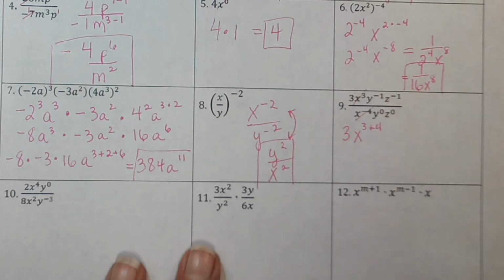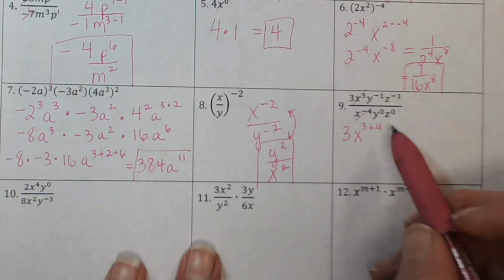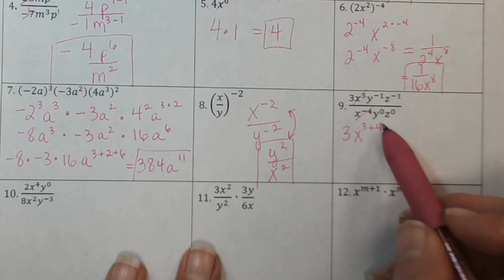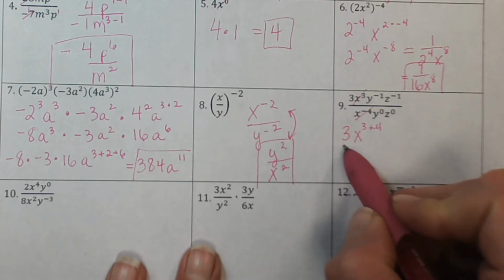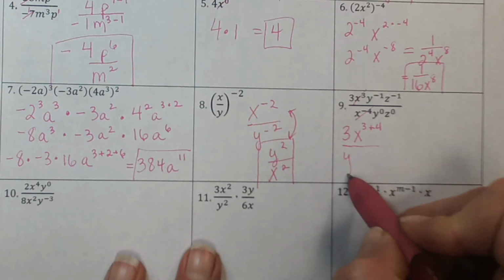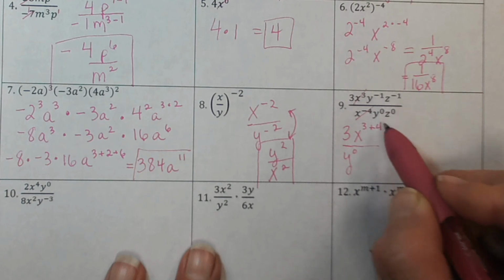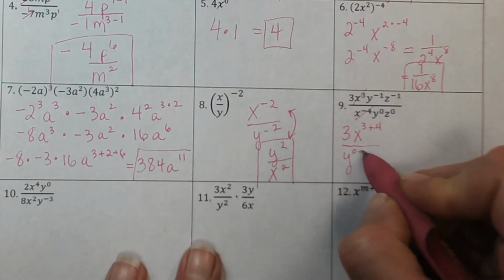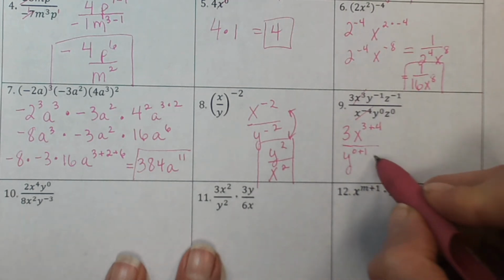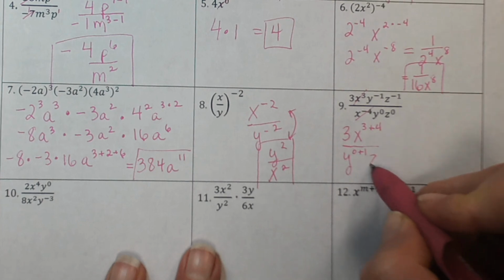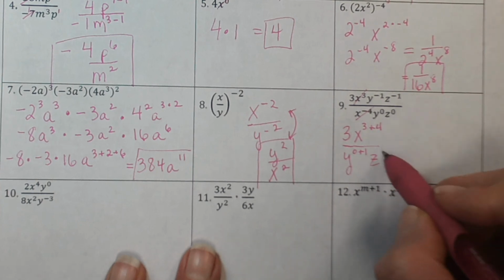So I took care of my x's. And then I look and I say, okay, where's the exponent larger for the y's? Well, 0 is bigger than 1, so that means my y is going to go to the denominator. I'm going to take the 0 that was there, and if it's negative on the top, when it comes to the denominator, it's going to become positive. And then same thing, z to the 0 in the denominator, that's going to be bigger than a -1.